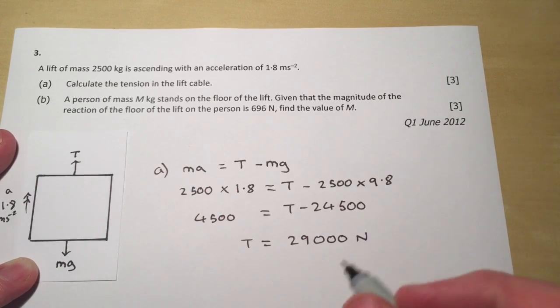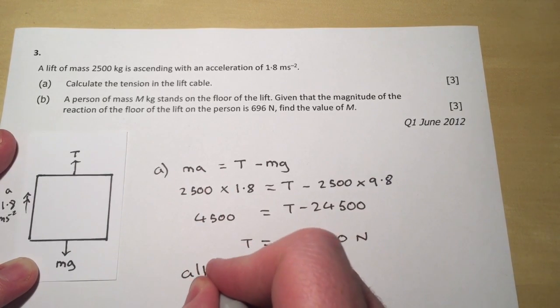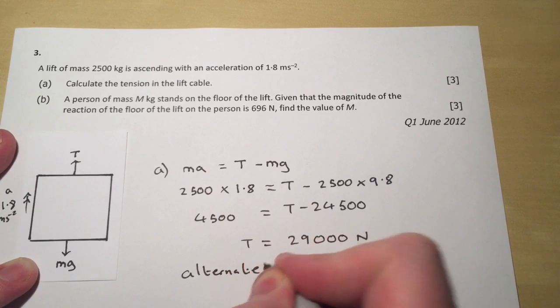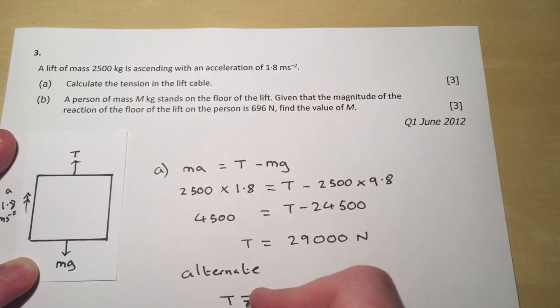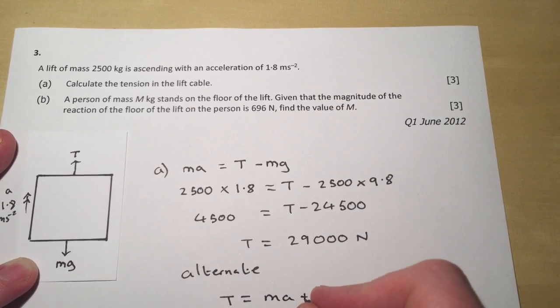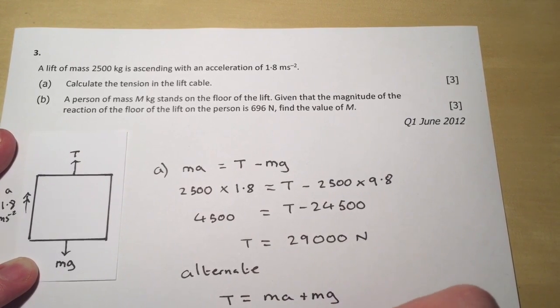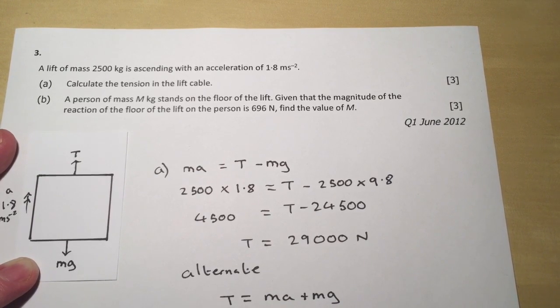At this point, we could have an alternate method. We could have rearranged that to give us T equals ma plus mg, T equals m(a plus g). Put those values in, we'd have 2,500 times (9.8 add 1.8), and we get the same answer.